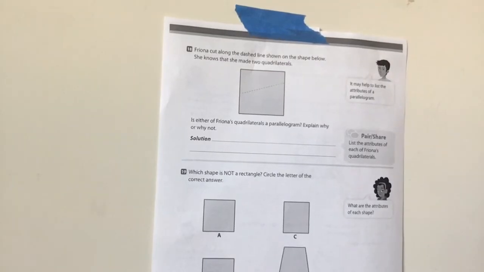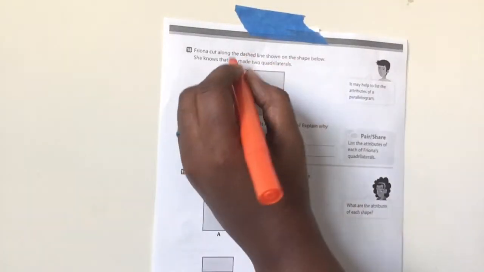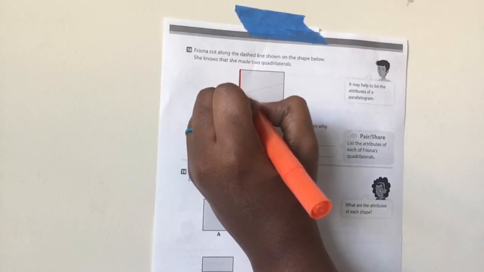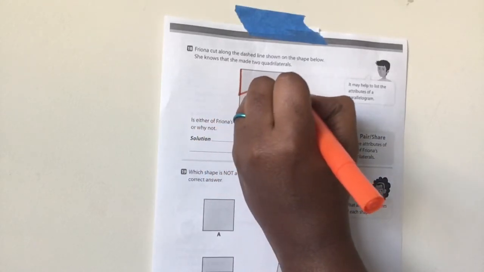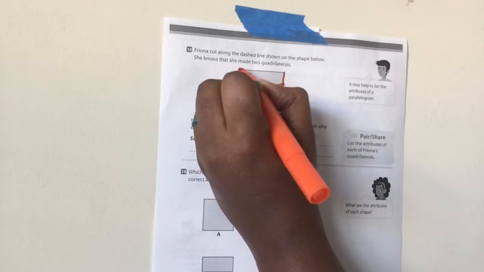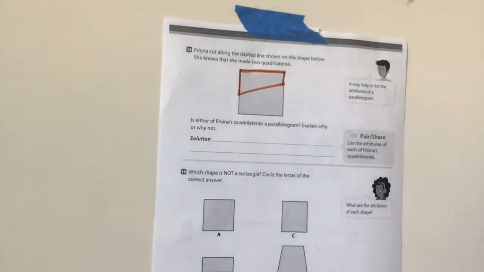All right, guys, we are on the back. Now, the first question tells us that Freona cut along the dashed line shown on the shape below. She knows that she made two quadrilaterals, but we've got to figure out if either of her quadrilaterals are parallelograms. So this shape right here, I'm going to outline this one for you. 1, 2, 3, 4. That's her first shape.